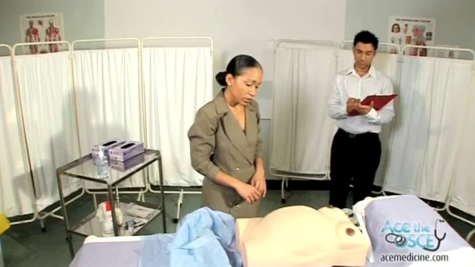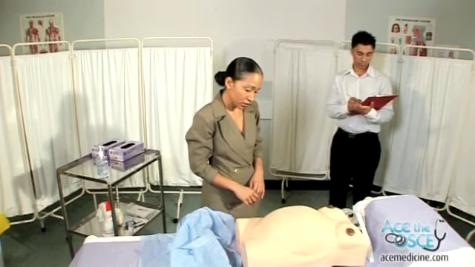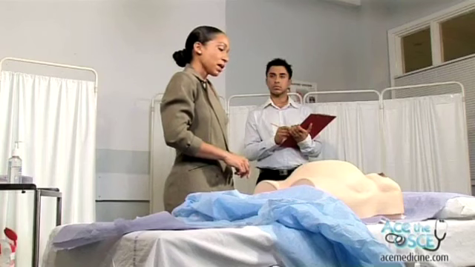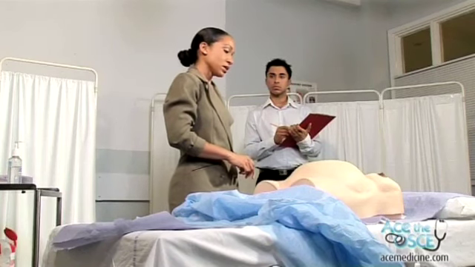The first step is that of inspection. I will be looking for a linea nigra, striae gravidarum, old caesarean or other surgical scars. In palpation, there are 6 steps that I would like to cover. The first of which is determining the fundal height.